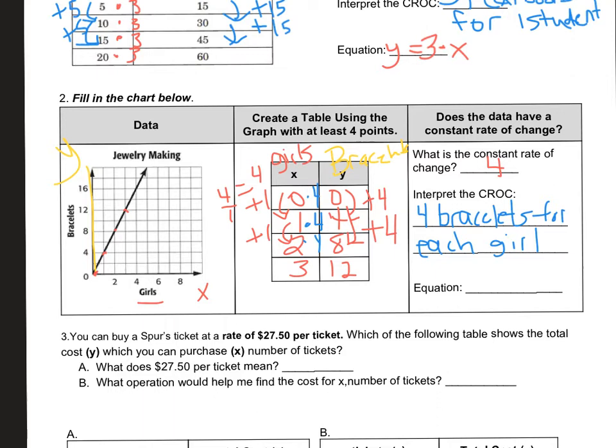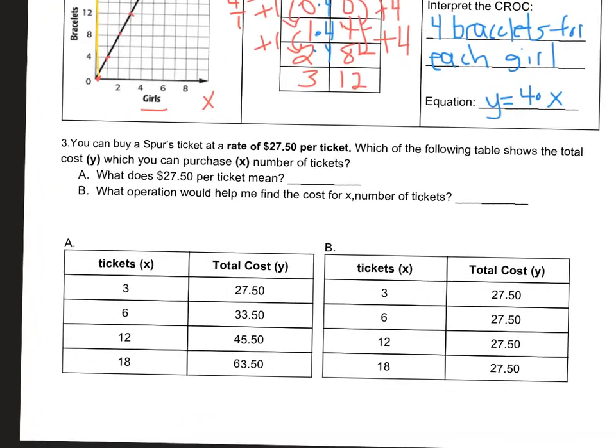How am I constantly going to get the total number of bracelets? Well, I'm going to take 4 and multiply it by the number of girls, which is x, in order to determine the total number of bracelets. Okay, let's look at problem 3.